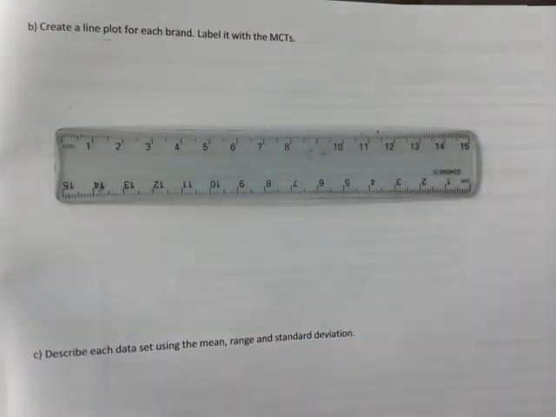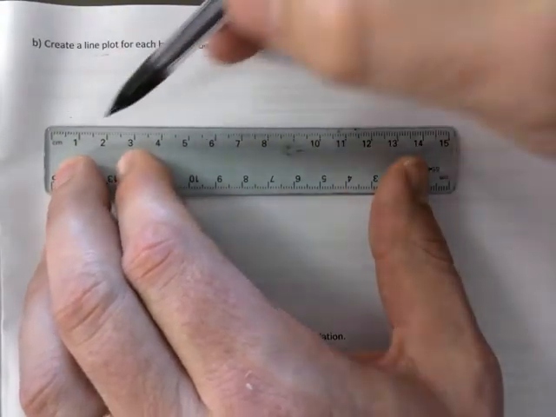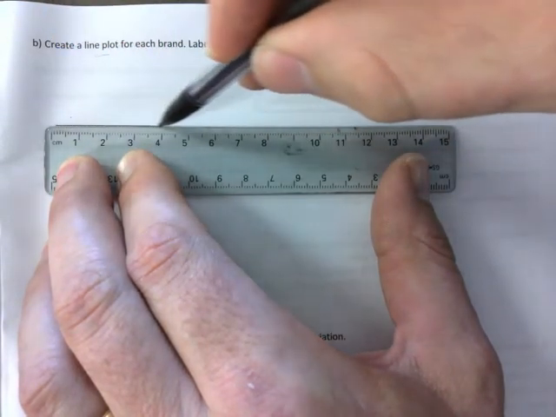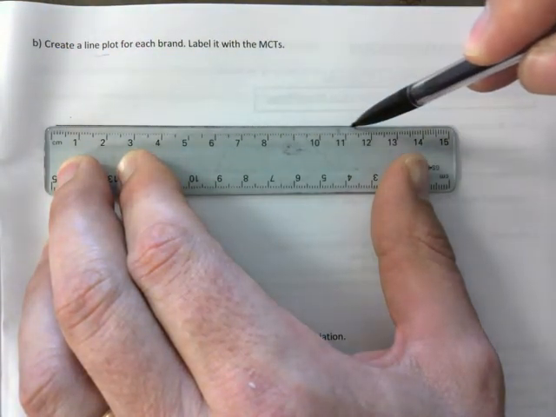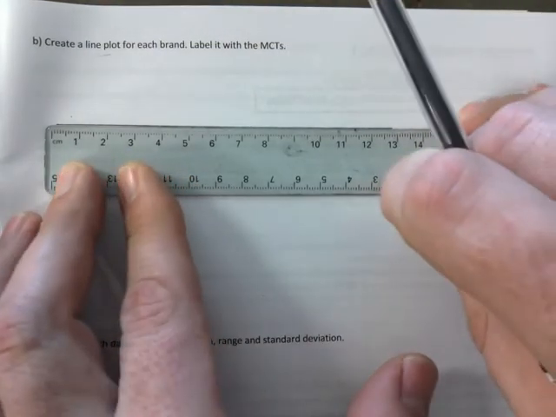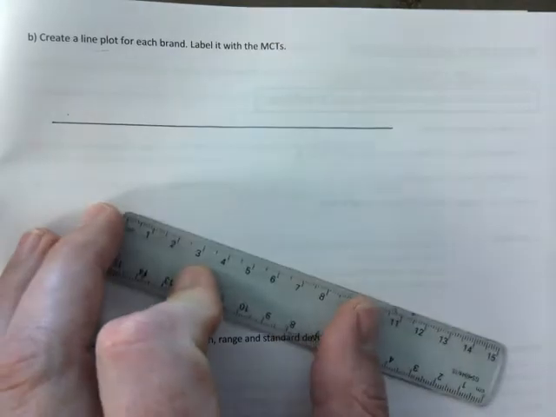There we go. Yeah, so that should be fine. What's that? Oh, you don't have the booklet?